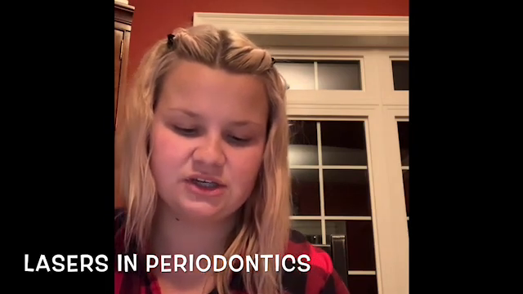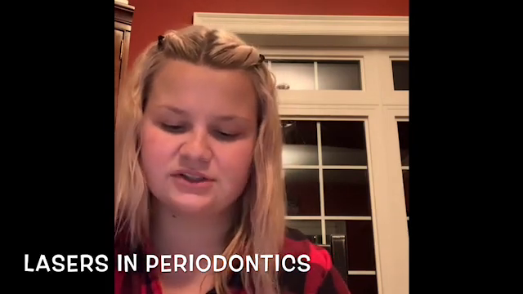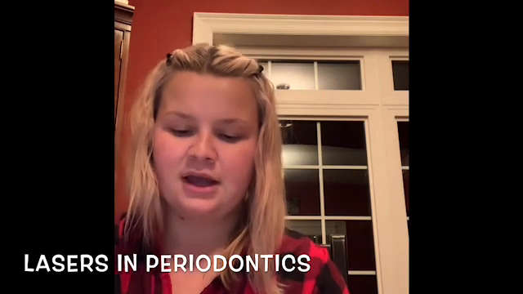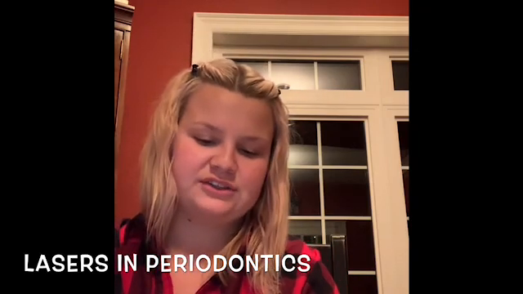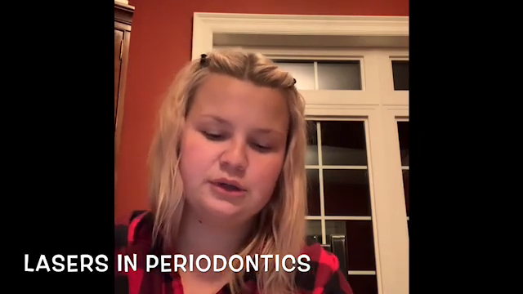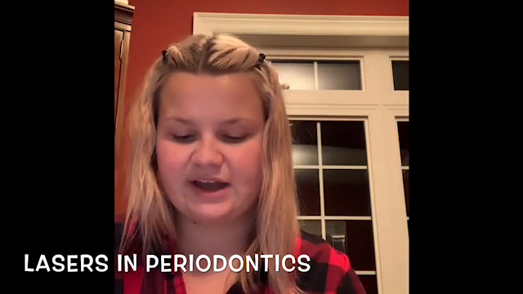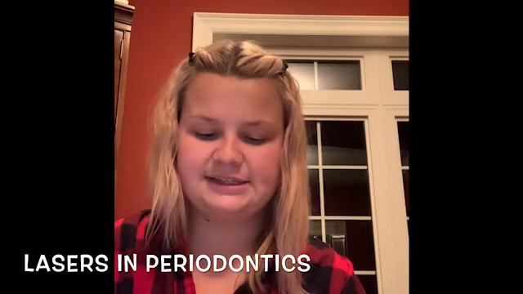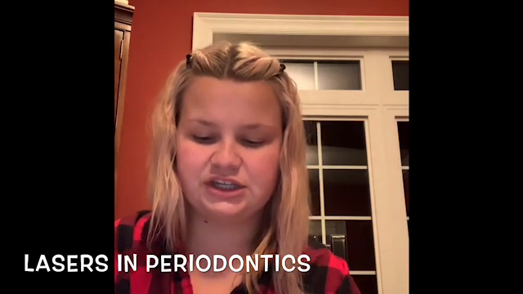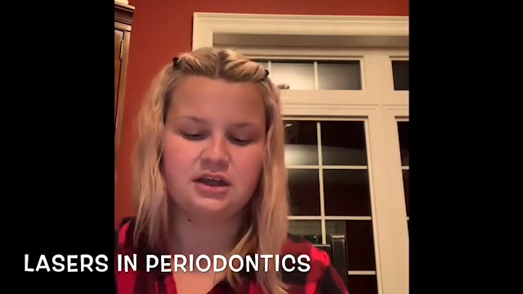A laser beam is a highly concentrated beam of light. The power of this beam can be adjusted to enable it to cut, vaporize, or cauterize tissue. Periodontal applications of lasers on soft tissue include the removal of tumors and lesions, vaporization of excess tissue as in gingivoplasty, removal of or reduction in hyperplastic tissues, and control of bleeding in vascular regions.